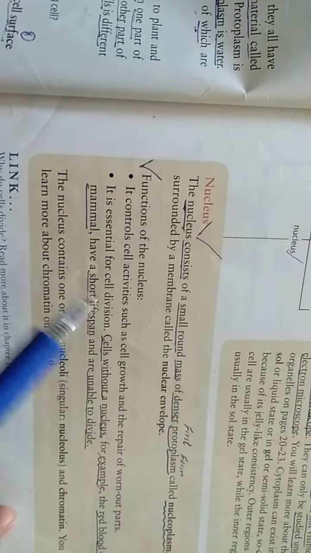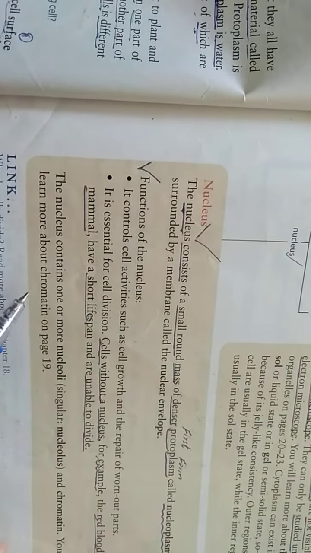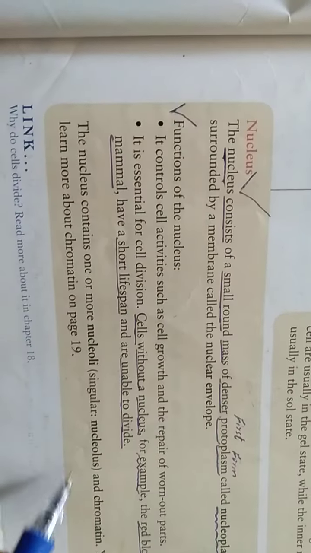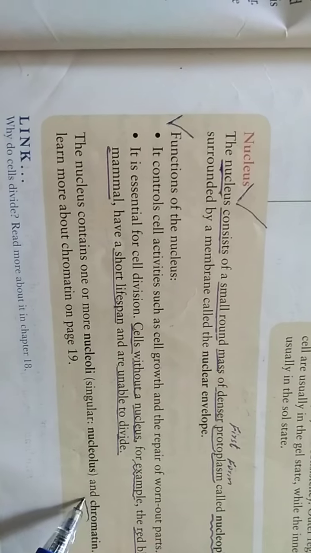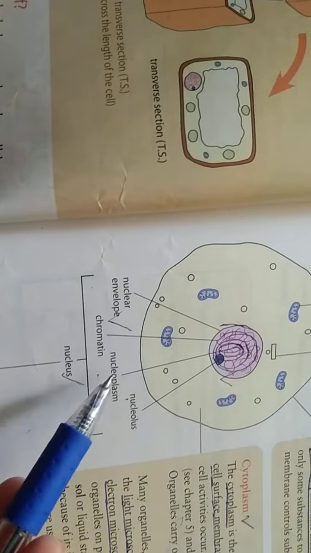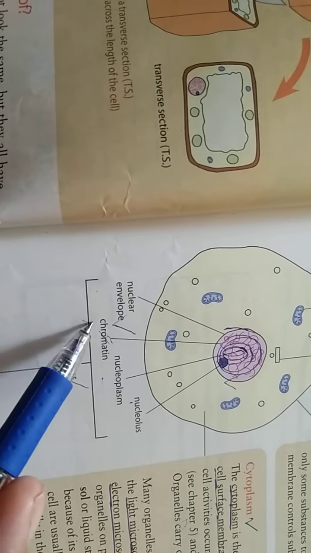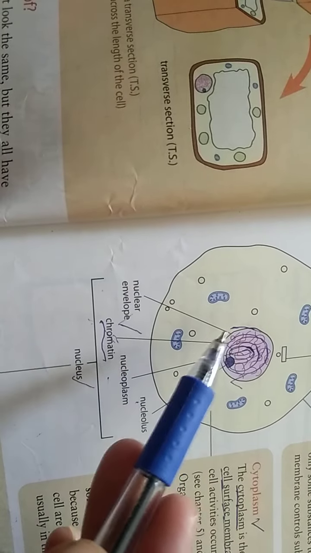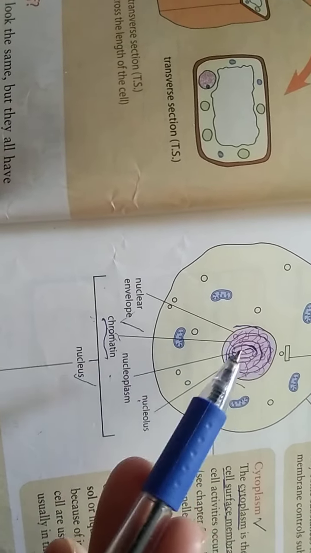You will learn more about chromatin on page 19. Here we look at the structures of a cell. Where is our chromatin? Here is chromatin. The thread-like structure is called chromatin.